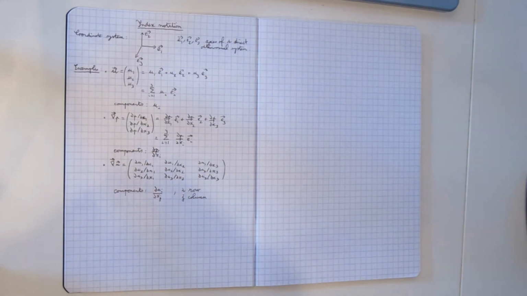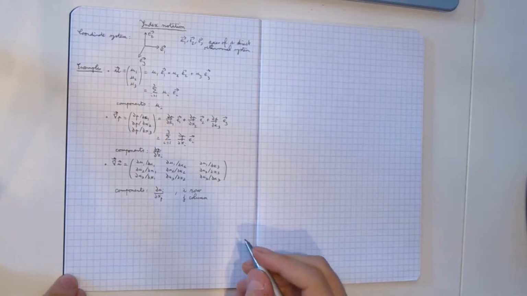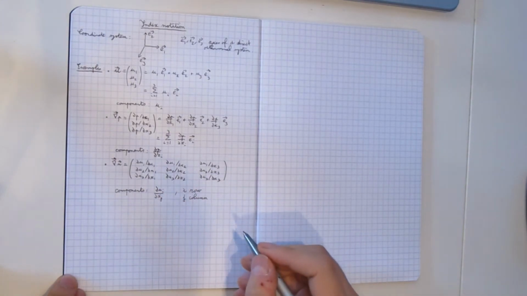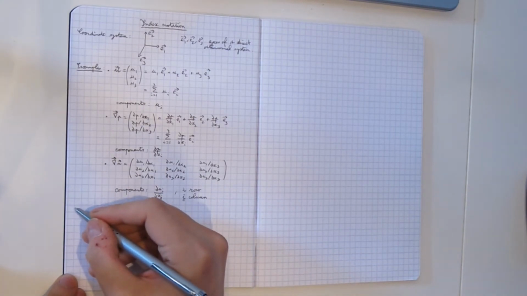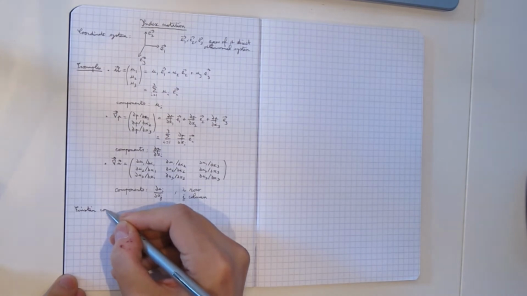So based on these definitions, there is some further interesting work that has been done in the context of this index notation, and which we will be using, and it is the use of the Einstein convention. This Einstein convention is going to simplify our life quite dramatically, and it's just based on two simple rules. So let's have a look at them. The Einstein convention.